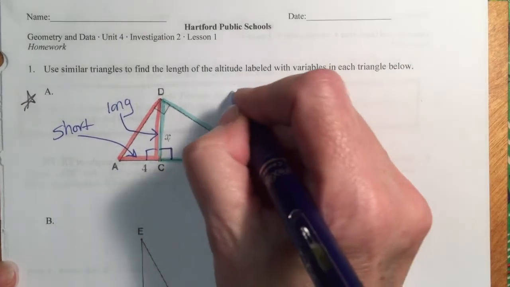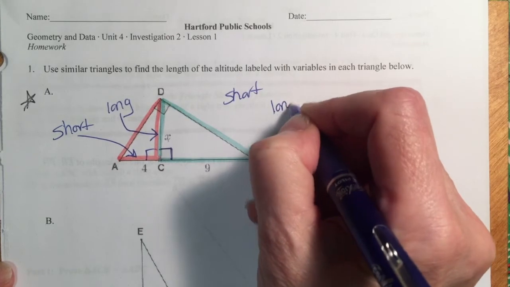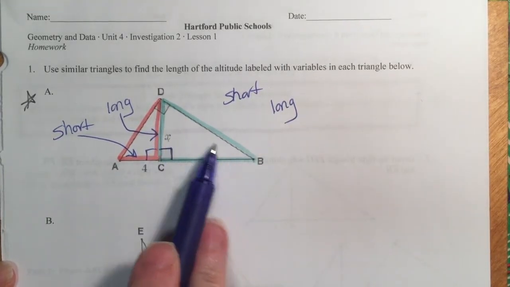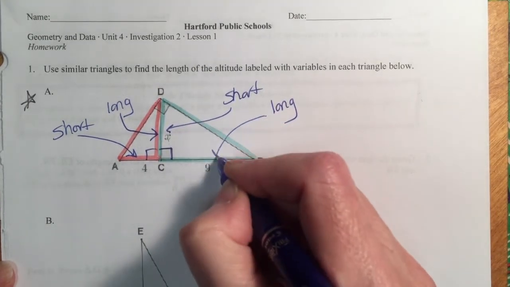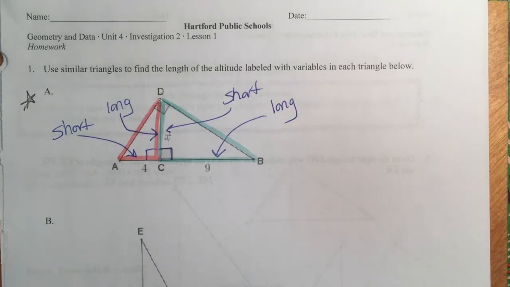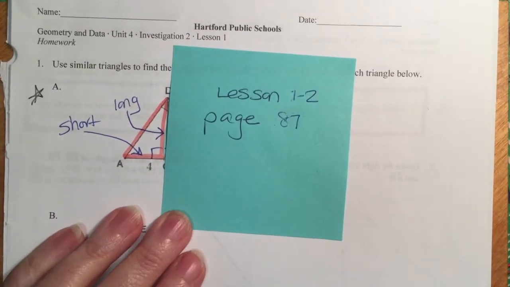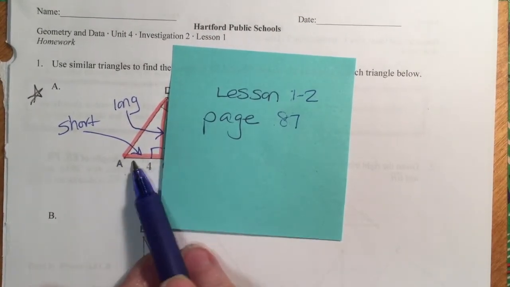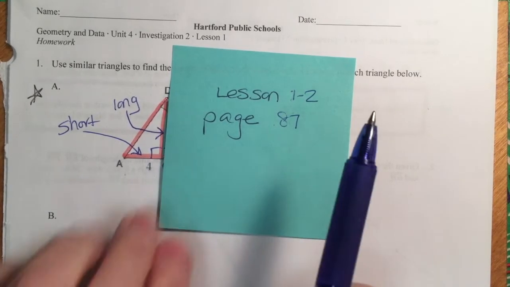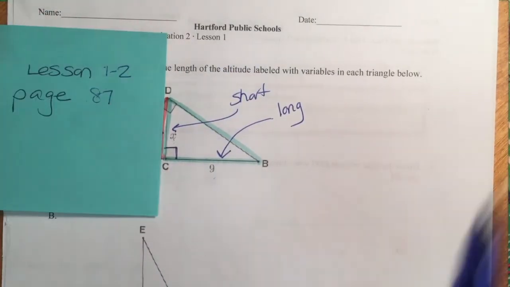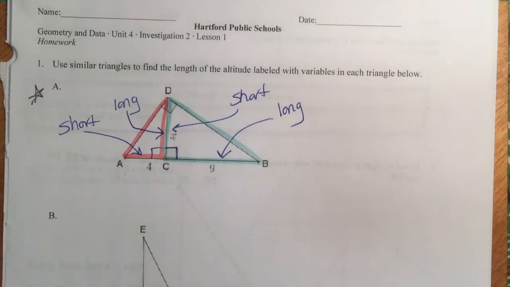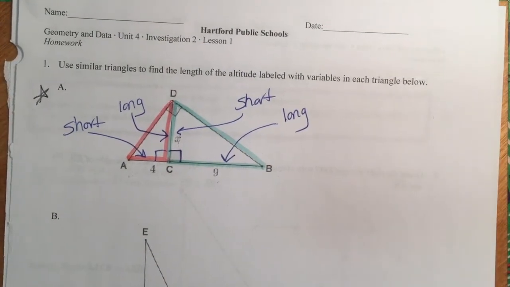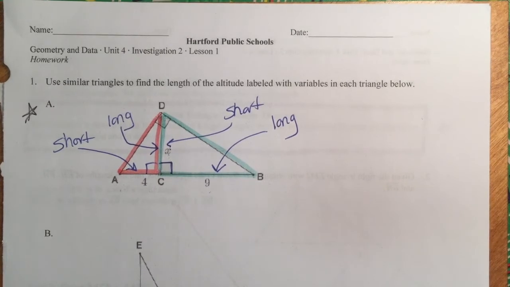But look at the green triangle. We need a short leg and a long leg here also, right? In the green triangle, it's the X that's the short leg, and it's the 9 that's the long leg, right? If it's hard to see that, all we have to do is cover up one of the triangles. If you're only looking at the pink triangle, the 4 is the shorter leg, and the X is the longer leg. If you're only looking at the green triangle, the X is the shorter leg, and the 9 is the longer leg, right?